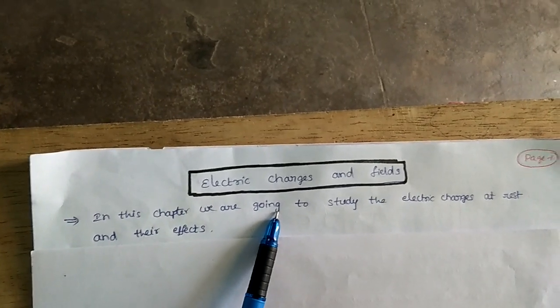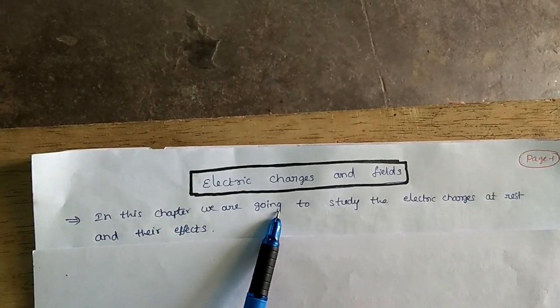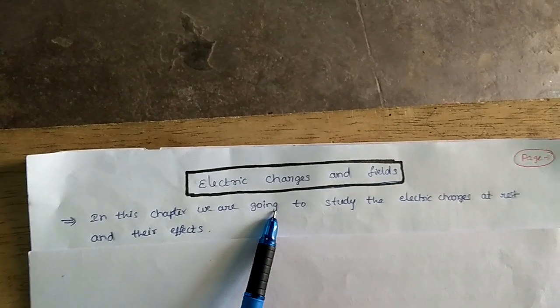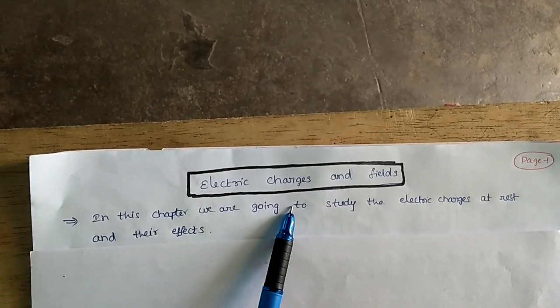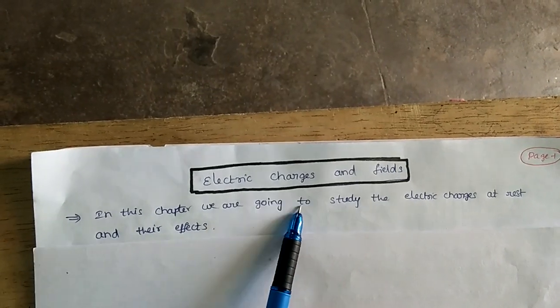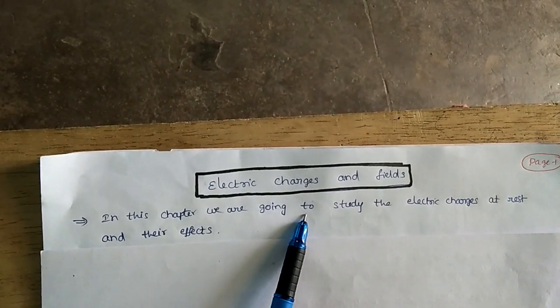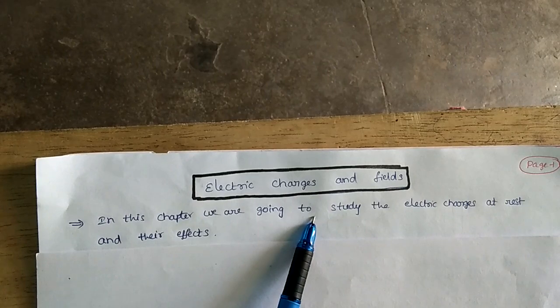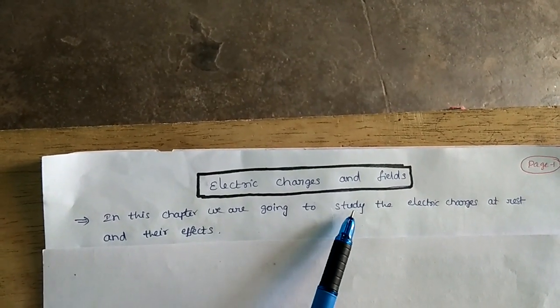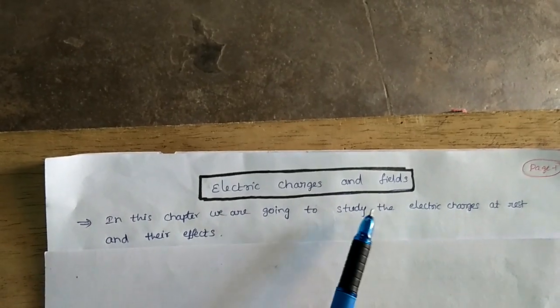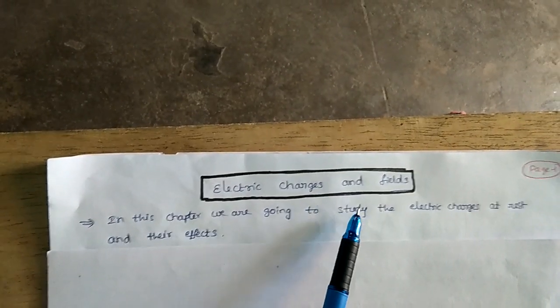So this is our first chapter in class 12 of physics. Name of the chapter is electric charges and fields. In this chapter, what we are going to study? Simply, we are going to study the electric charges which are at rest, and if the charges are at rest, what are the effects they are showing.